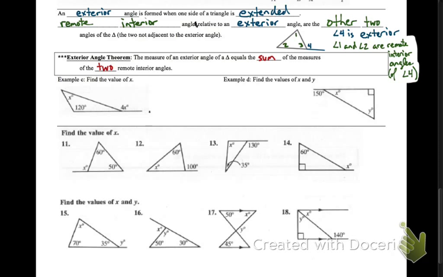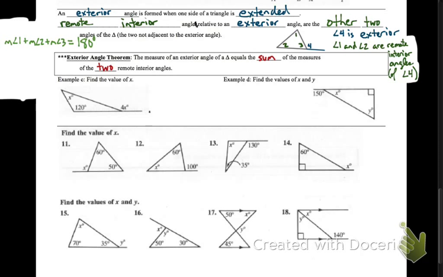Here is the theorem. This ends up being really simple once you grasp it. The measure of an exterior angle of a triangle is equal to the sum of the measures of the 2 remote interior angles. So check this out. If the 3 angles of this triangle all add up to 180 degrees, I'm going to do a mini little proof over here for you.